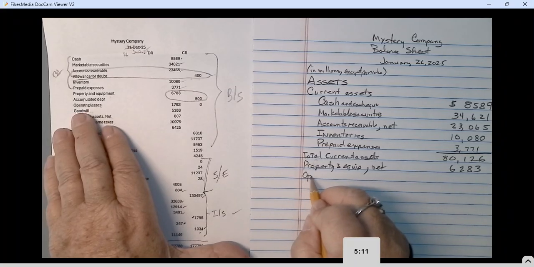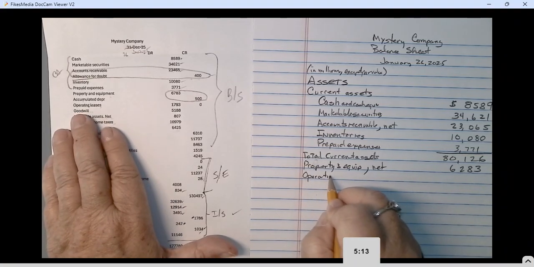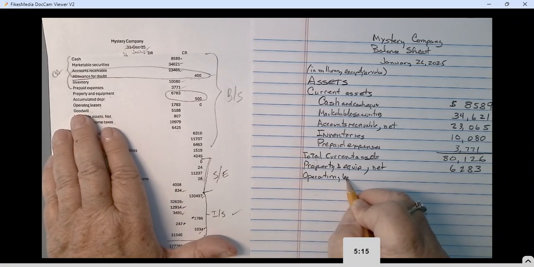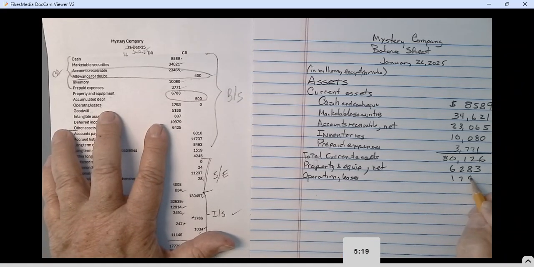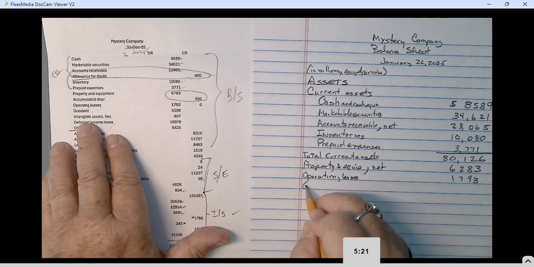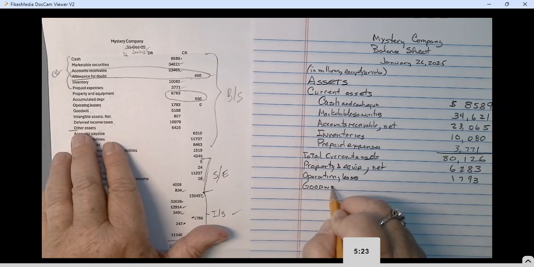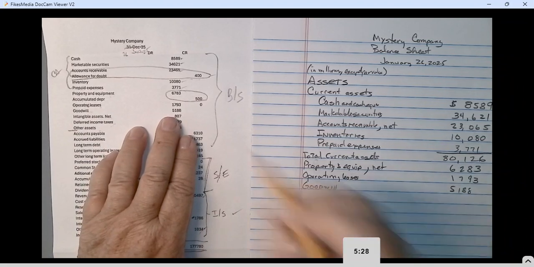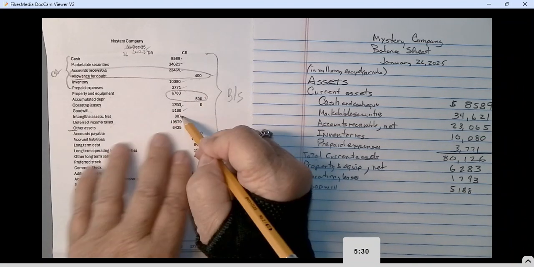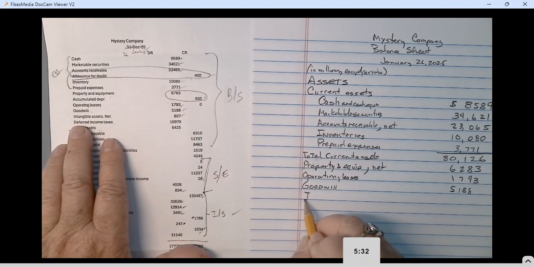Operating leases. Goodwill. There's a way to tick these things off as you're using them. Go ahead and do that.